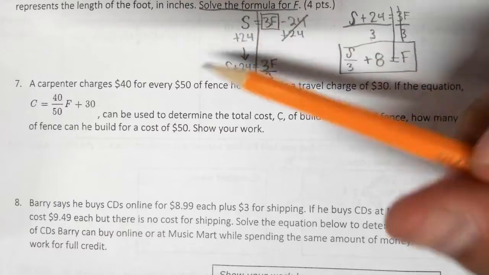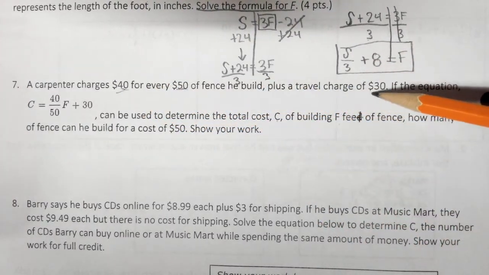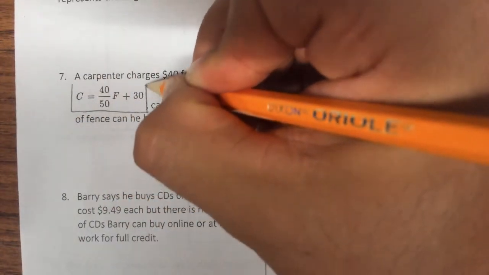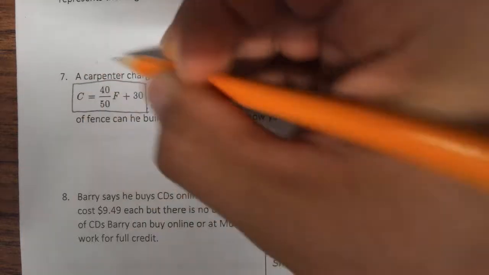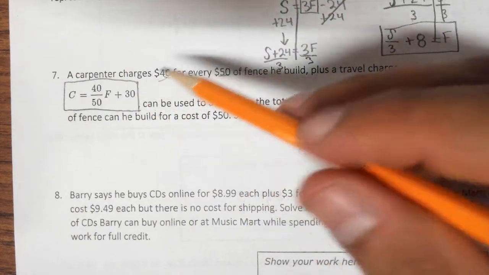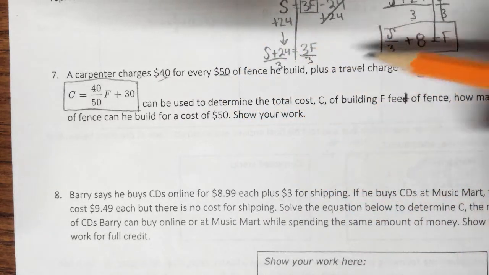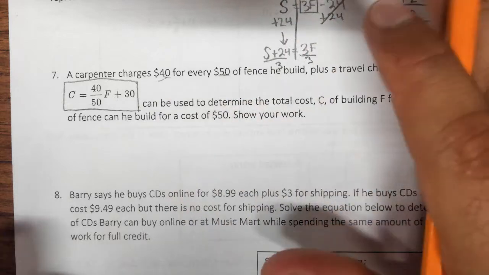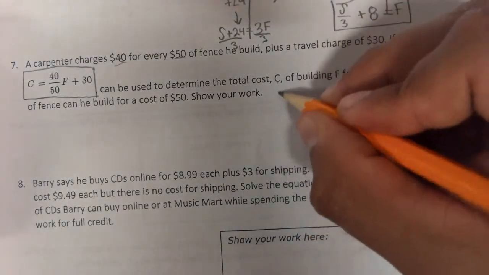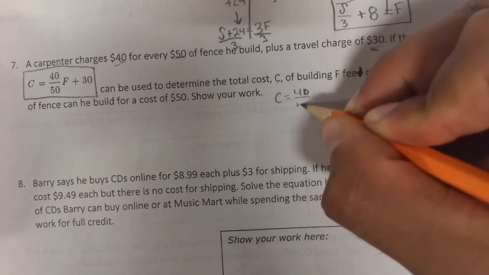Show your work. So this first bit of information that we're given, that 40, that 50, and that 30, that's to set up this equation right here. Since the equation is already set up for me, I don't really have to worry too much about these numbers, right? If it wasn't set up for me, then I would have to say, okay, how am I going to set this up? How am I going to make sense of these numbers? Since it's already set for me, I'm already done with that step. In fact, I'm going to go ahead and copy it down over here.